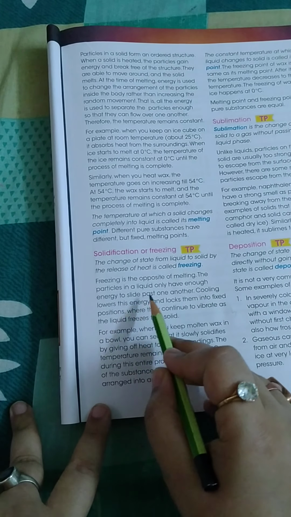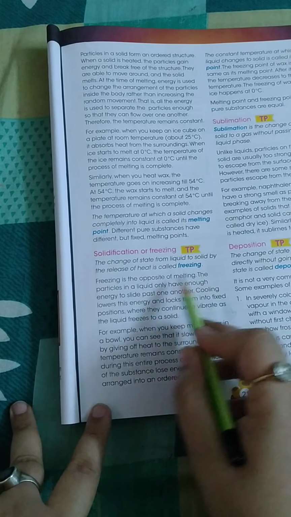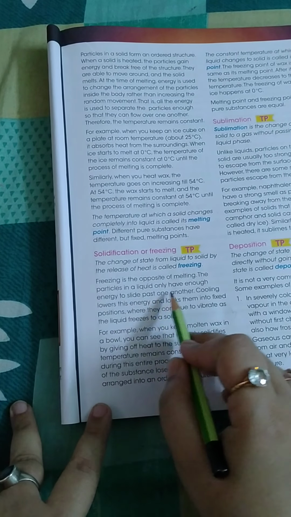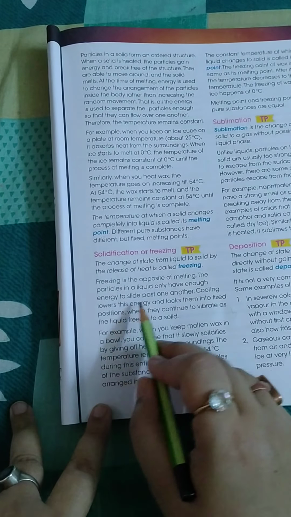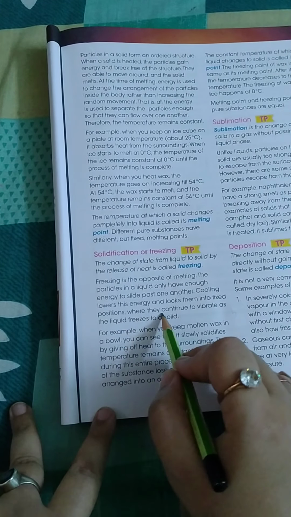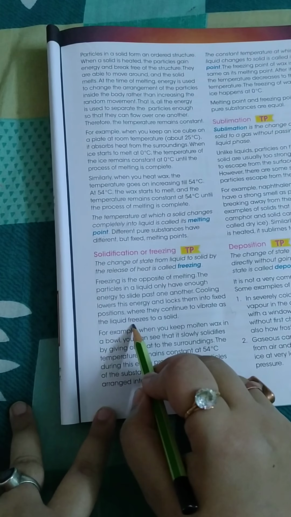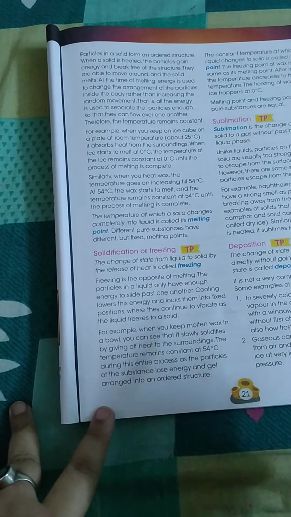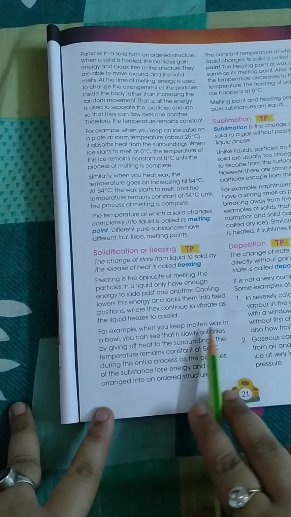So what is happening? The particles in a liquid only have enough energy to slide past one another. Cooling lowers energy and locks them into fixed positions where they continue to vibrate as the liquid freezes to a solid. You can take molten wax as an example, that is given here.